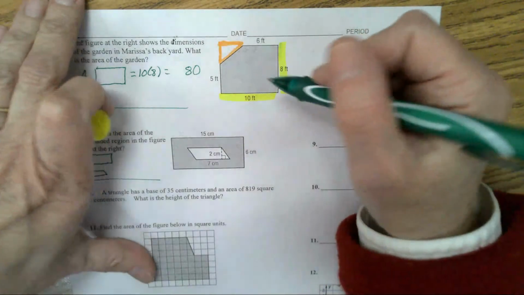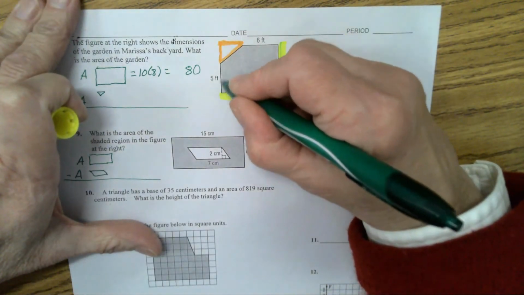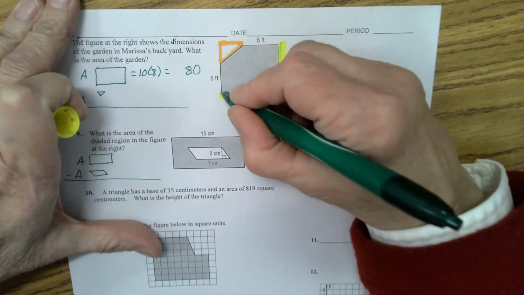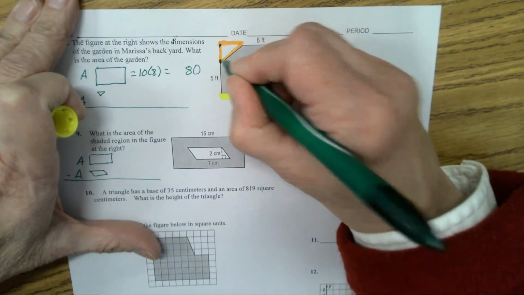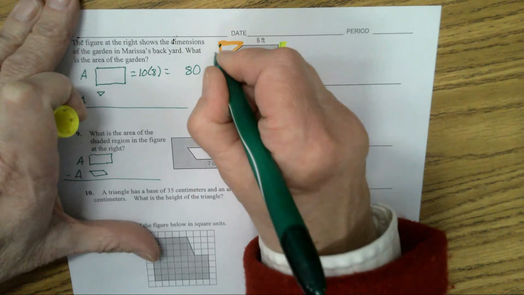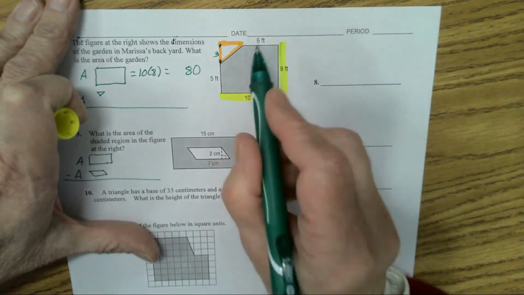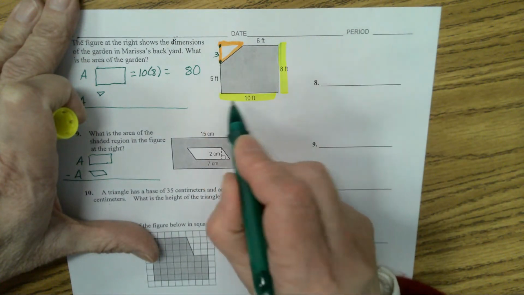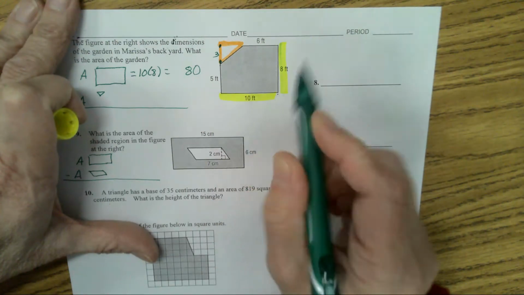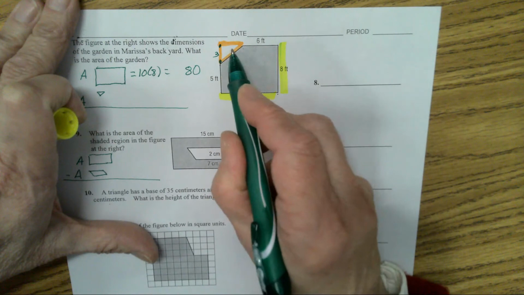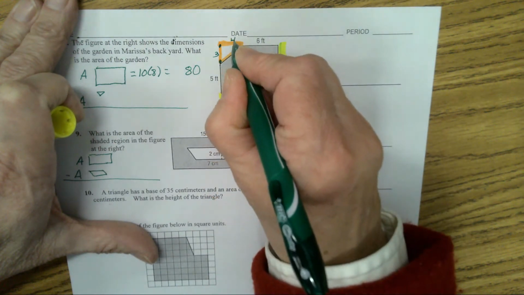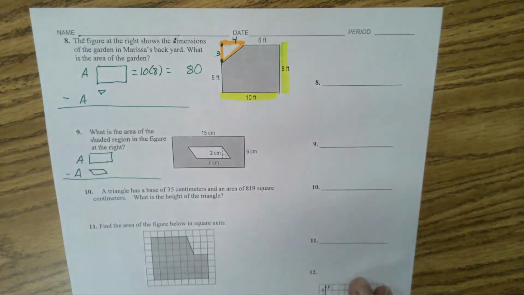And you kids are smart. If this distance is 5 and from here to here is 8, how far is it from here to here? 3. So you put a 3 there. If from here to here is 10 and this distance is 6, 4. 4 plus 6 is 10. So now we have the dimensions of our triangle.